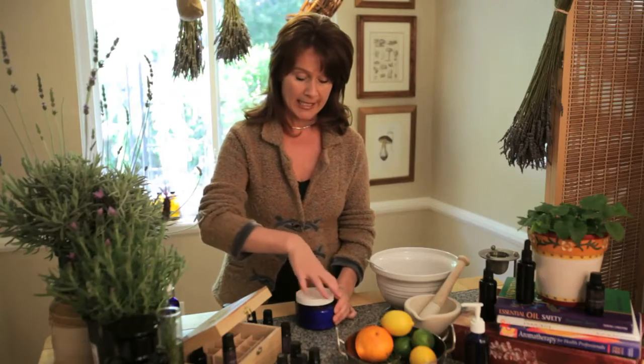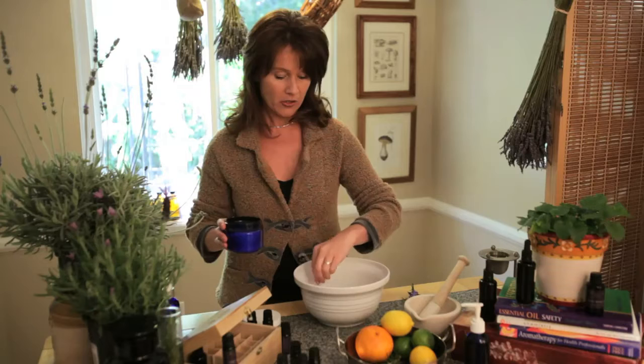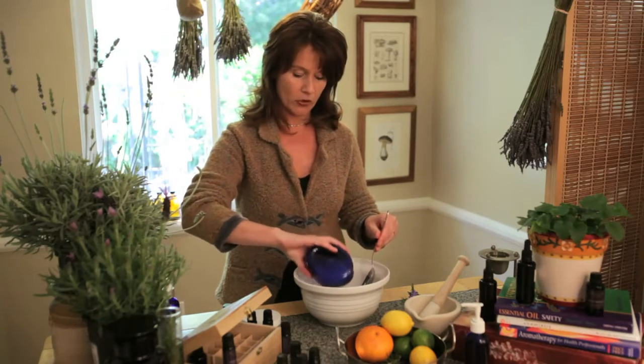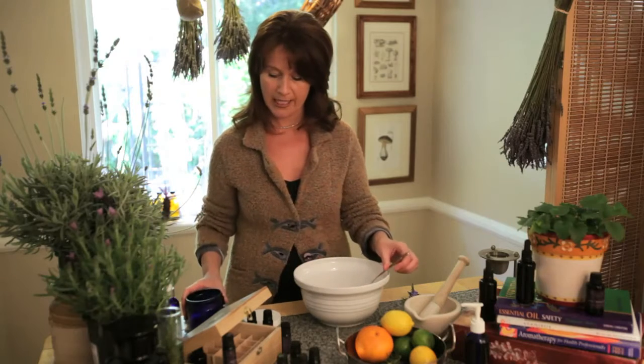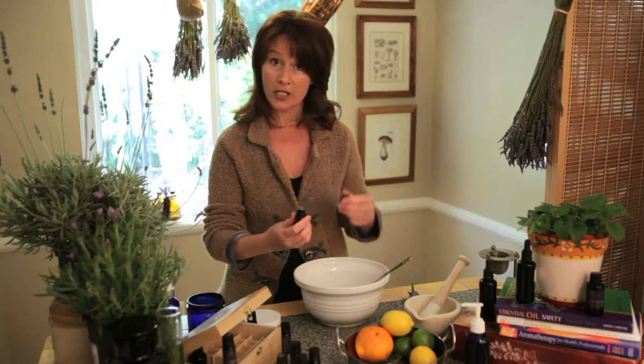Now, if you prefer bath salts, what you can do is take 1 pound of Epsom salts, pour them into a dish that's allocated primarily for blending. Make sure you don't use it for cooking because cross-contamination can take place. And you're going to add 8 drops of tea tree to the salt.